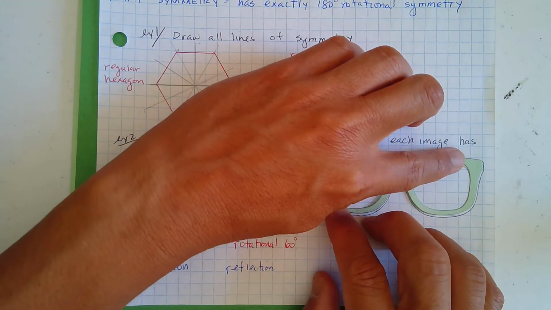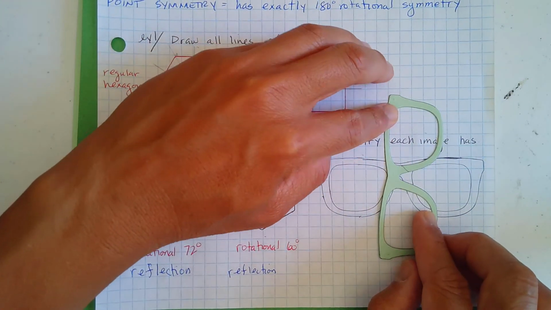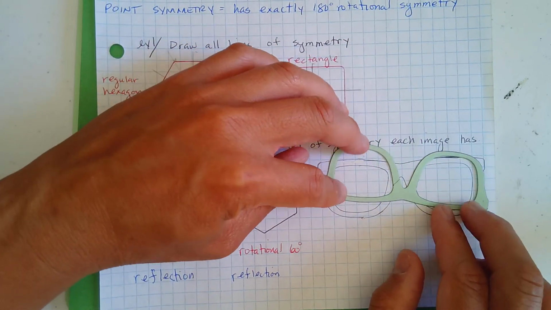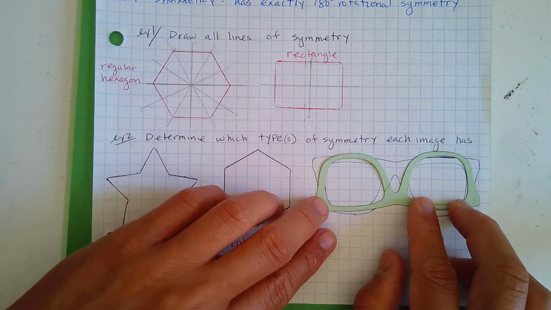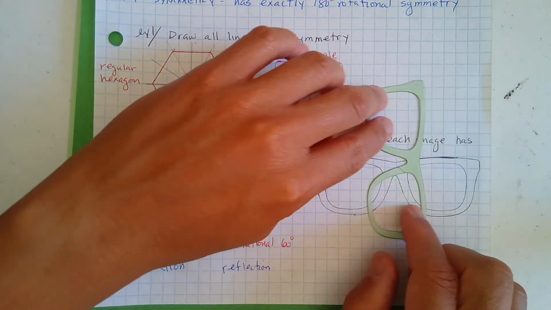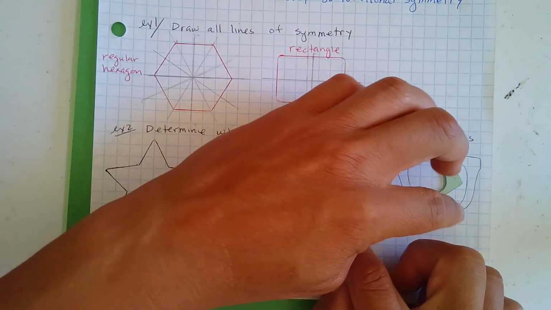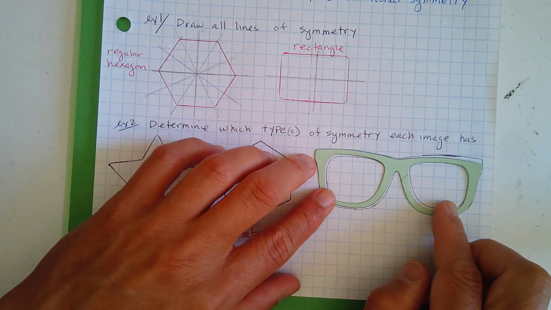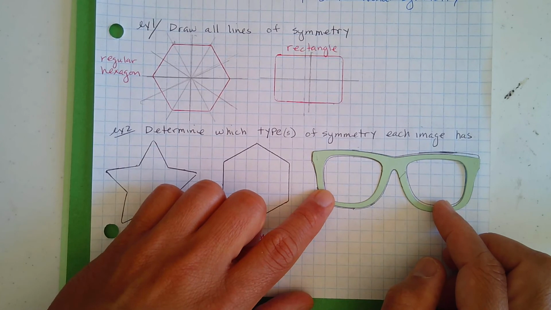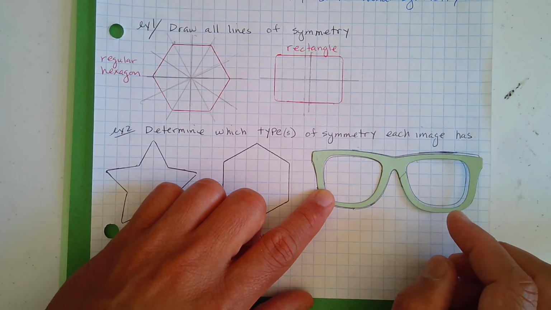We rotate it 90 degrees. It doesn't map onto the original image. We do 180 almost, but it's not fully there. But if I did 360, a 360 degree rotation, yes, but rotational symmetry is equals or less than 180.